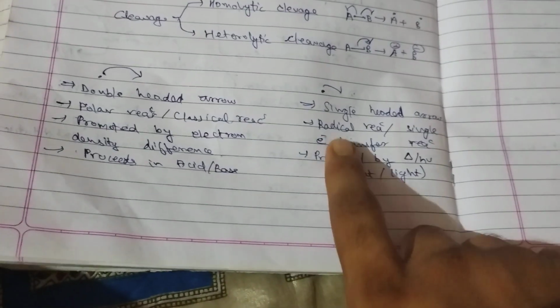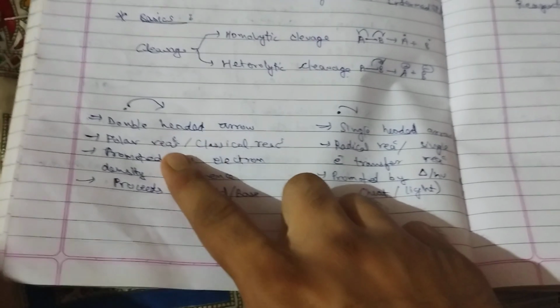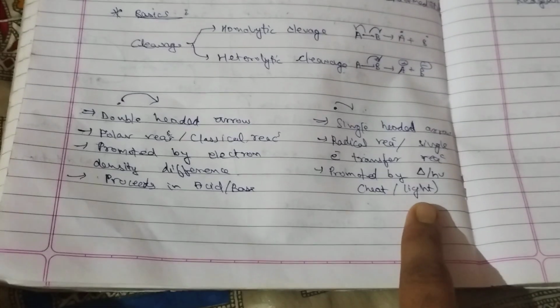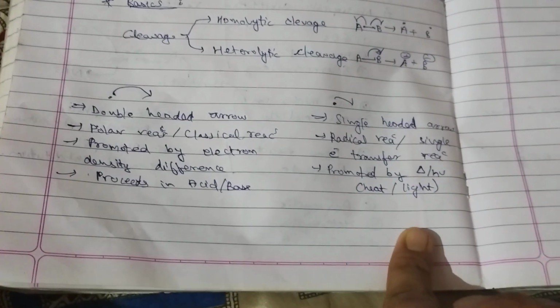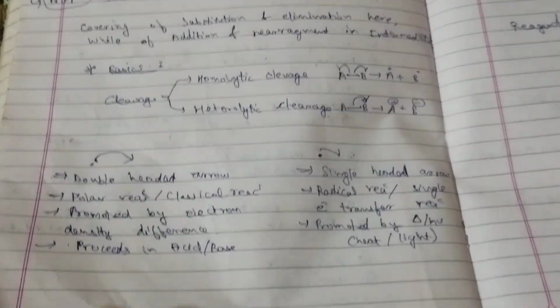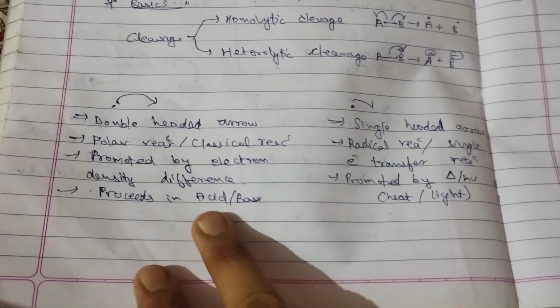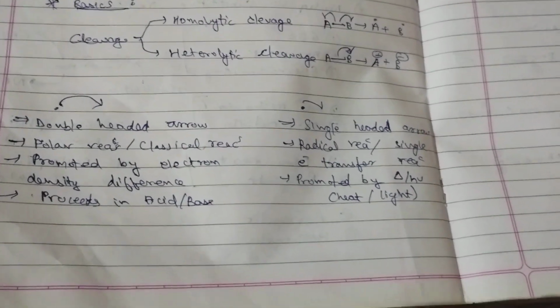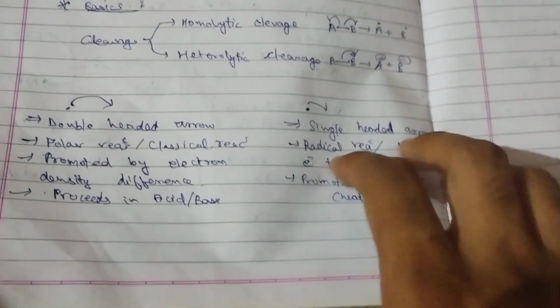The single-headed arrow is for radical reactions, meaning only one electron is taken. This is not a polar reaction, it is a non-polar reaction, and it is mostly promoted by light or hv. As both atoms don't have much polarity difference, their bond is not that strong, and that's why it can be easily broken by just giving some heat or some light. They both get broken as it is not a very polar bond, and thus each atom gets one electron.